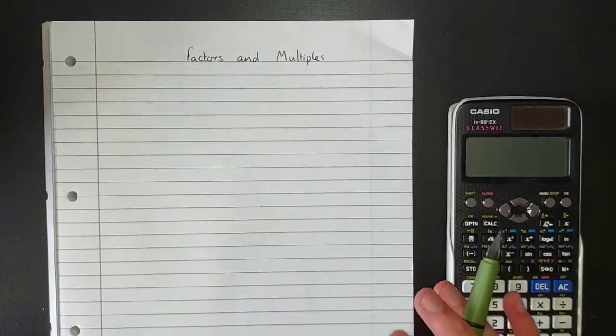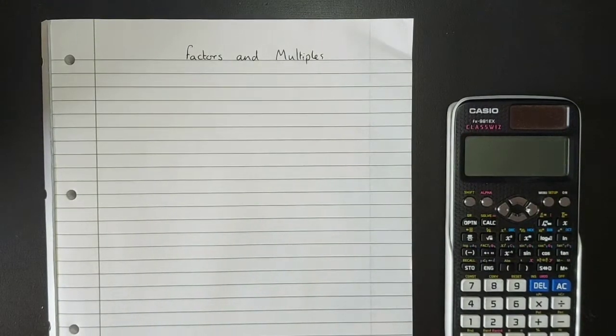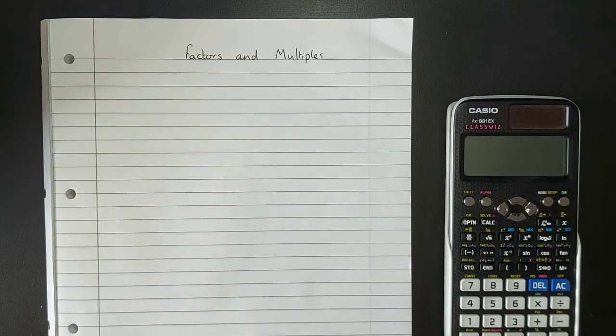Right, okay, we're going to be looking at factors and multiples. We're going to look at the definition of both, and we'll have a couple of examples, okay? Both of these are very important to have a good understanding for future topics, okay? Knowing what factor means and being able to find factors is especially useful for fractions and algebra in the future.